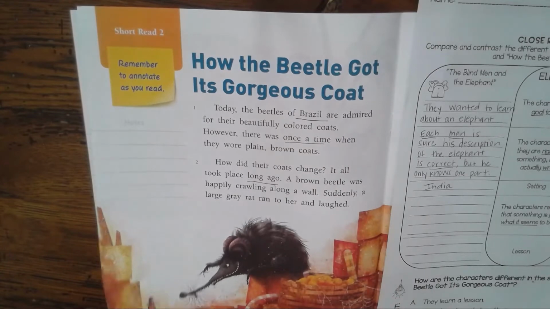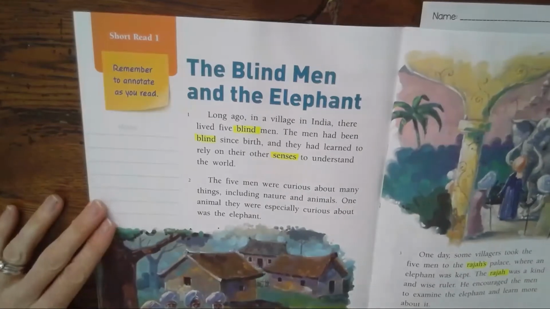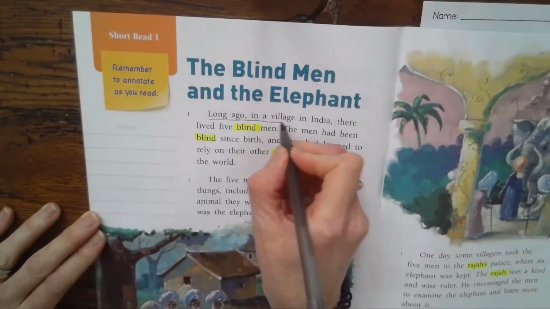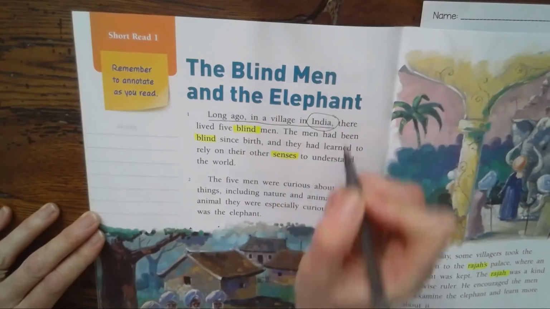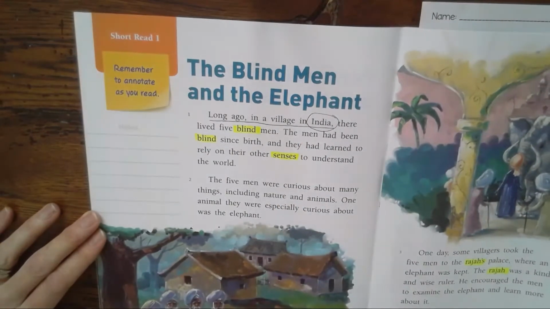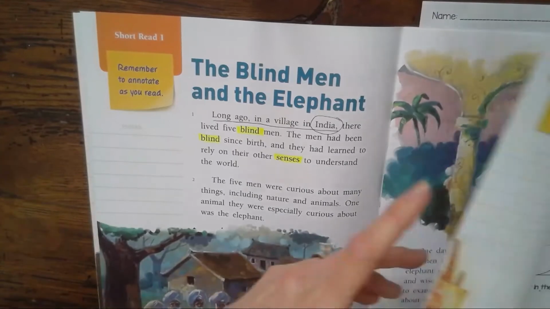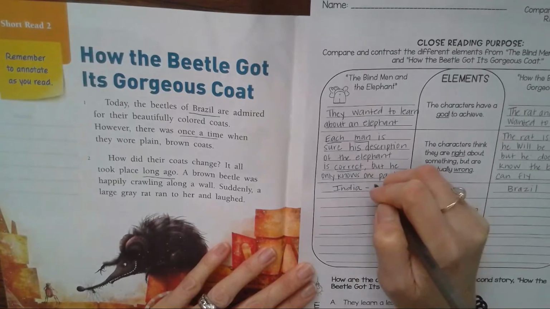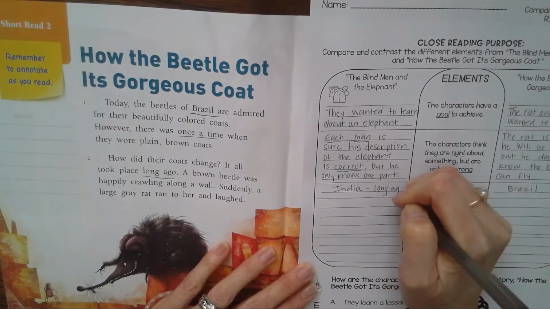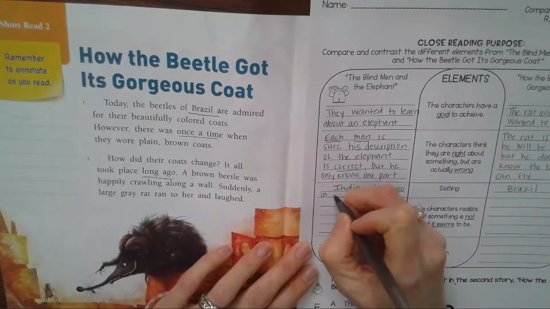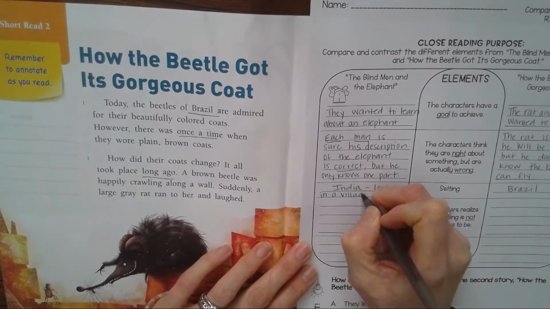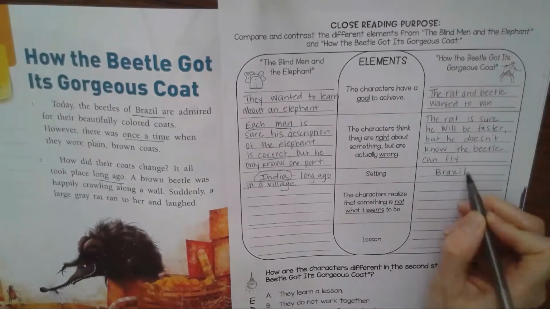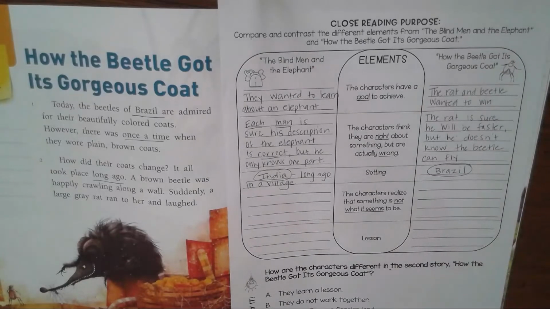Okay, and then if you go back to our elephant story, it says, long ago in a village in India. So if you wanted to be a little more specific, you could add the date and the time. So India, long ago, or you can add that it was in a village. These are just other details, but the main setting would be the country that it takes place in.